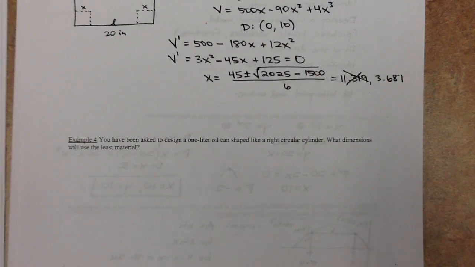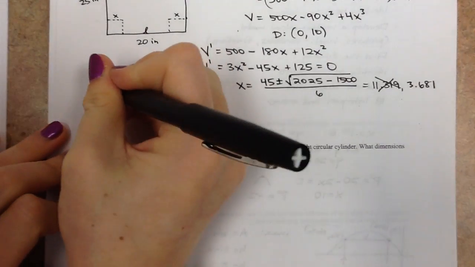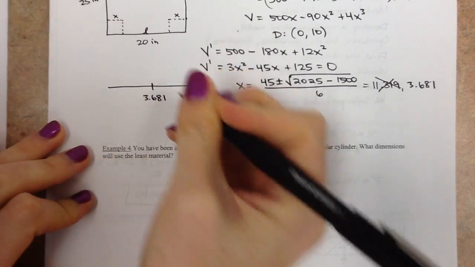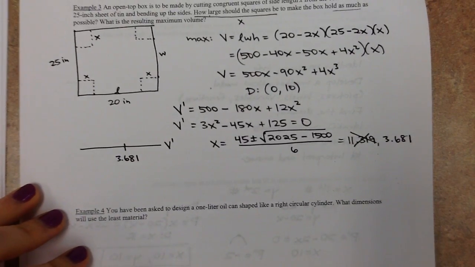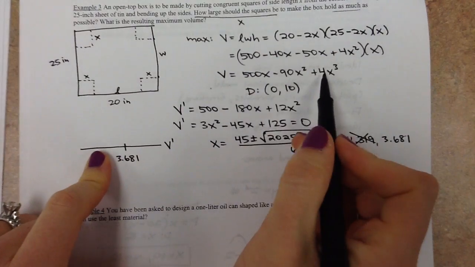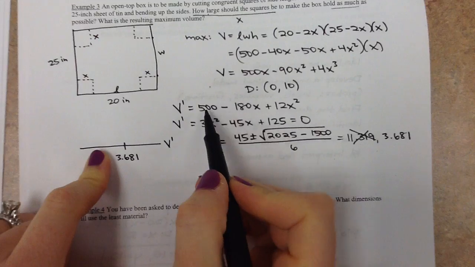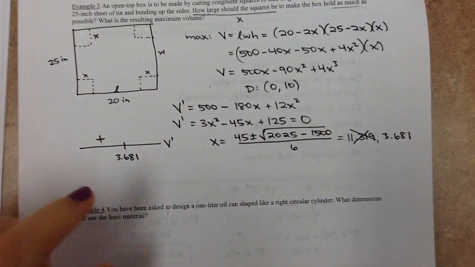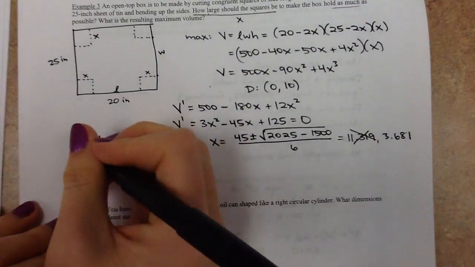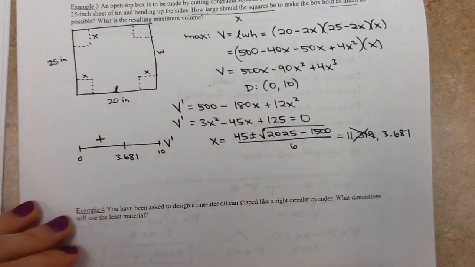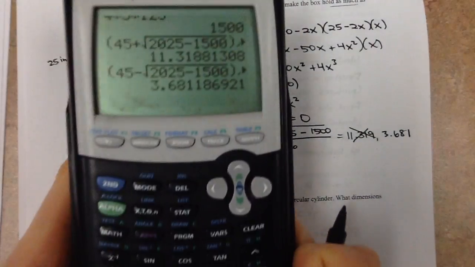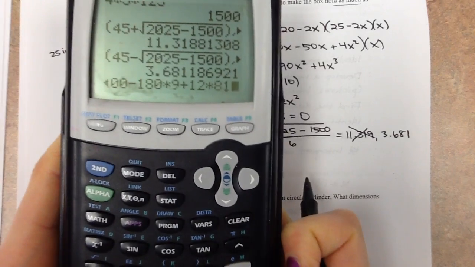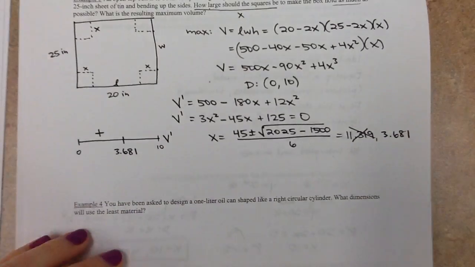You always want to check that it's actually going to maximize the volume. And so we do a little sign chart for v prime. Use this value of 3.681. So say I plug in something like 1 into this function right here, I'm sorry, my derivative. 500 minus 180 plus 12. That comes out to be positive. And then say I plug in something bigger. I am bounded on the ends here by 0 and 10, so I could plug in something like 9. 500 minus 180 times 9, and then plus 12 times 9 squared. So that comes out negative.